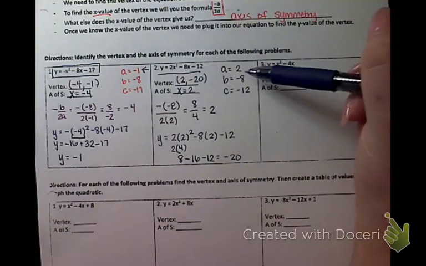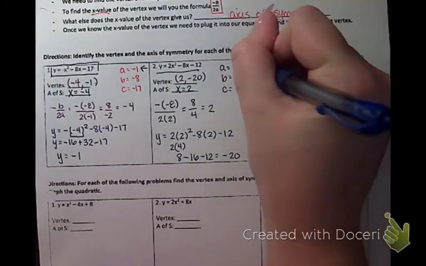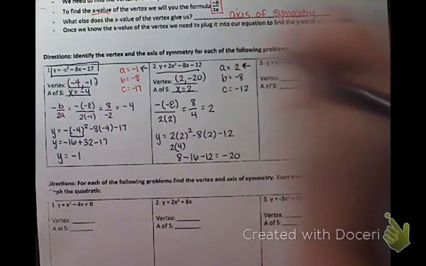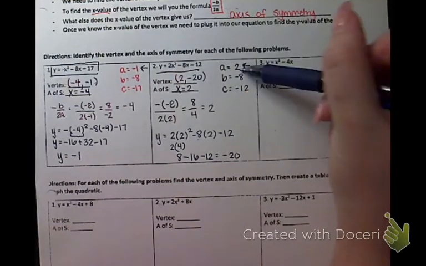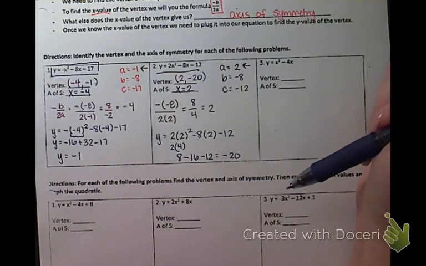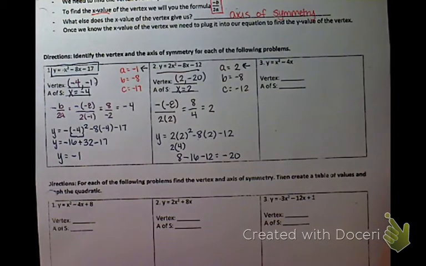Again, I can name some key features based on the fact that my a value is a positive number. I know that my orientation is up. My graph is going to face up or open up. I also know that because a is greater than 1, I am going to have a stretch, which means my graph is going to get skinnier. Remember, we have vertical stretches and vertical compressions.